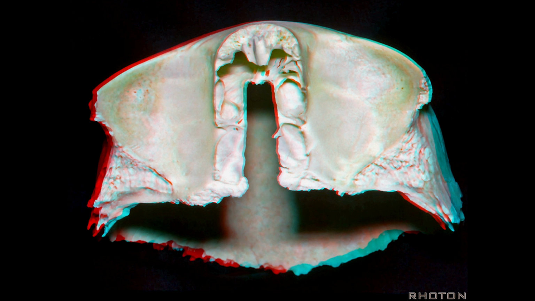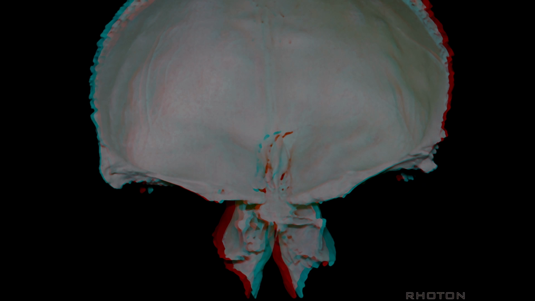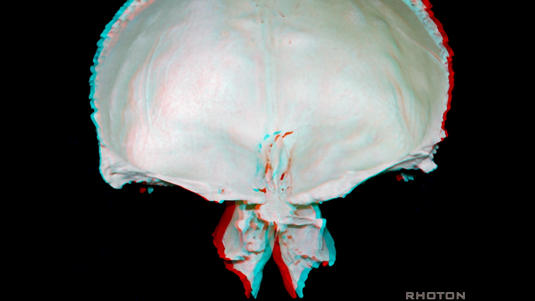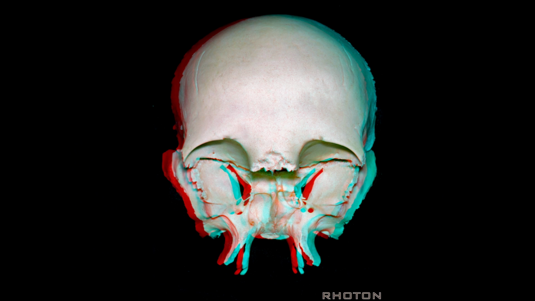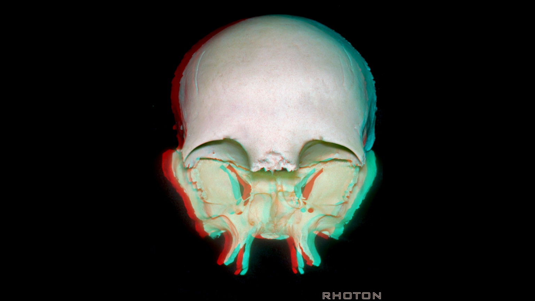This is the view from below. Here's the view from above. And the cribriform plate fits in this area, and the ethmoid air cells are roofed by the frontal bone lateral to this ethmoidal notch. So we'll continue building the skull base, and we put frontal bone with sphenoid.